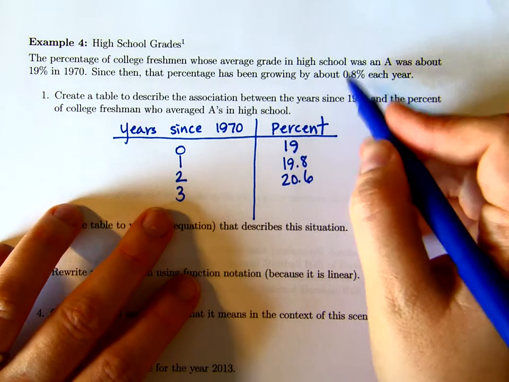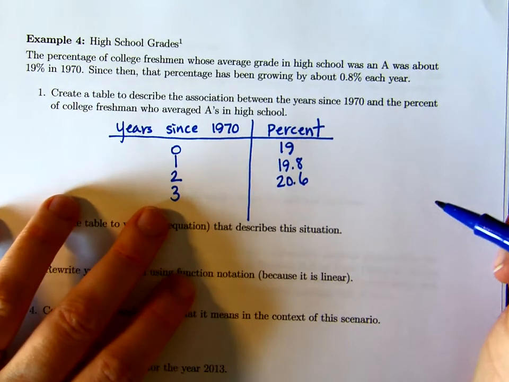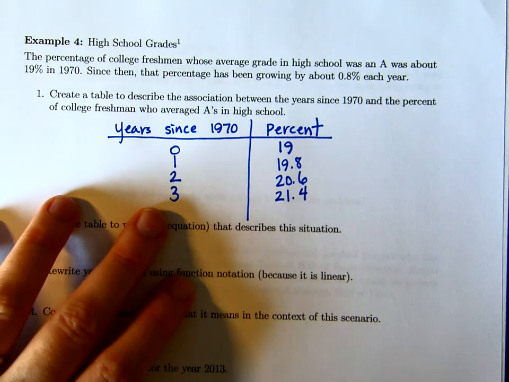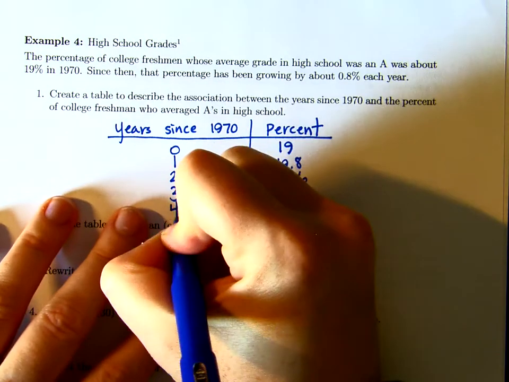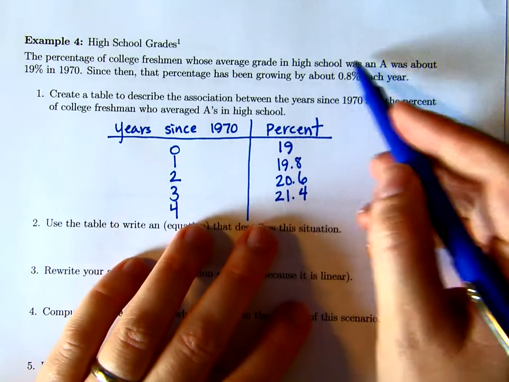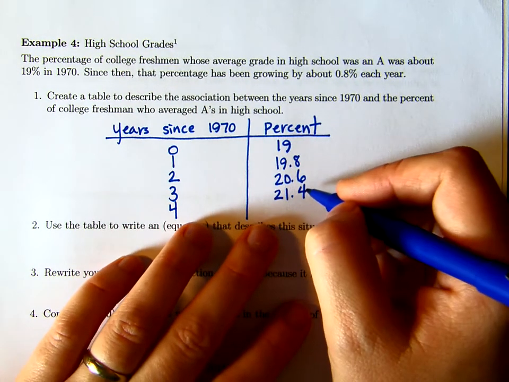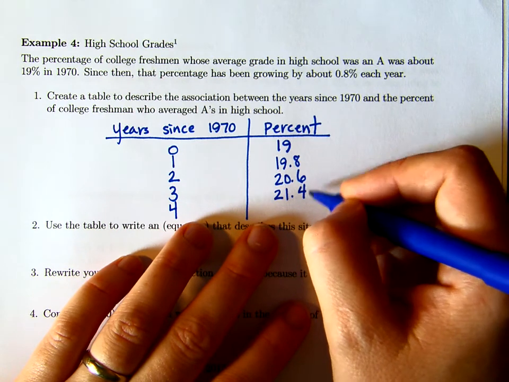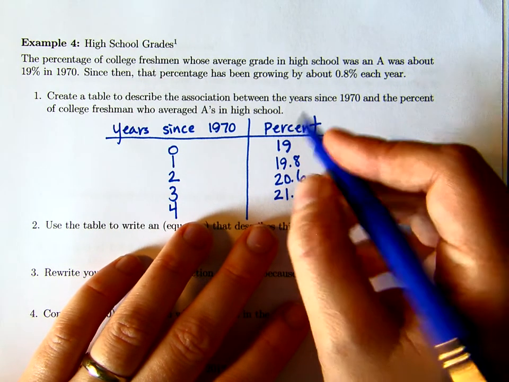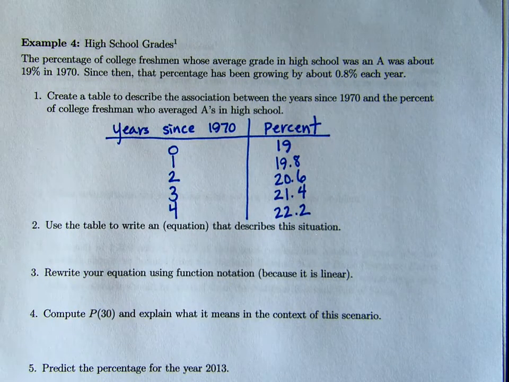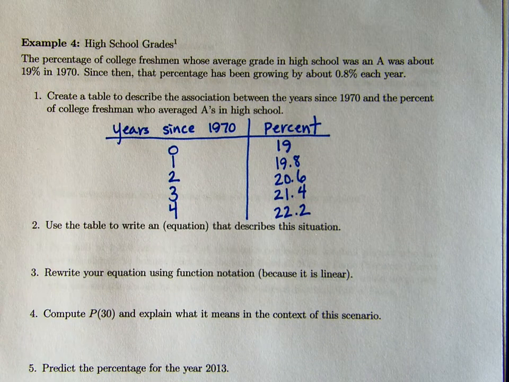Another year later, it went up again by 0.8%, making this 21.4%. Another year passes and it goes up again by 0.8%. Let's see. 21.4 plus 8 tenths is 22.2%. Okay, so we see what's happening here.